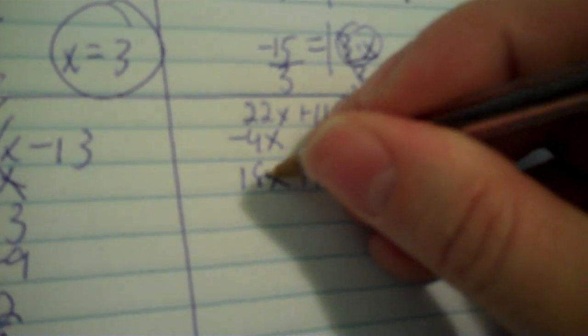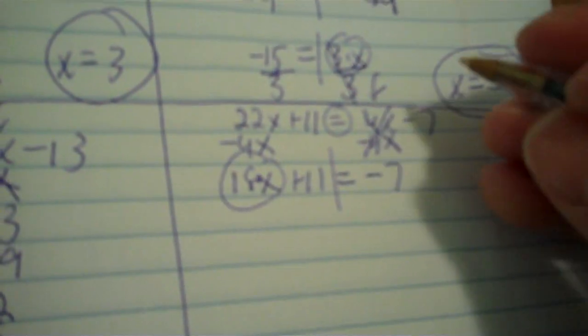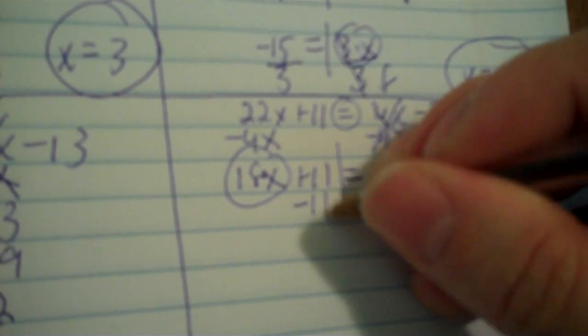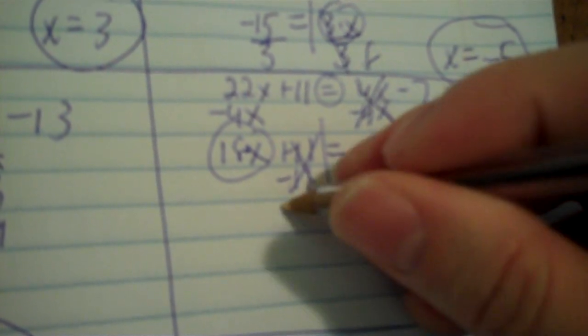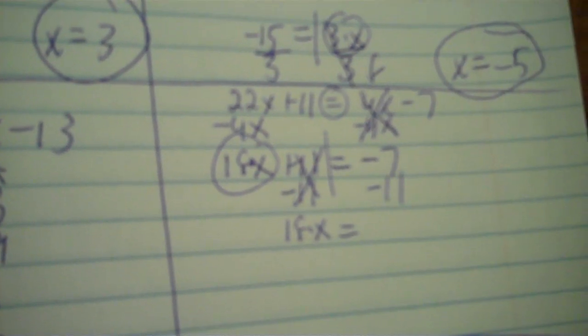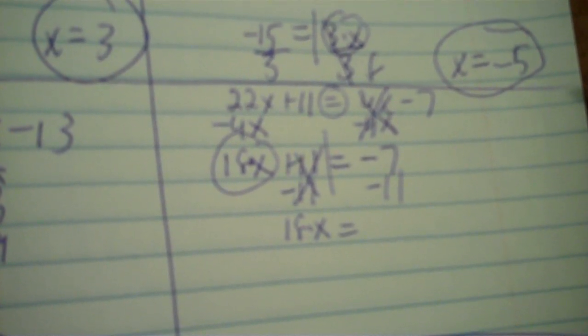Okay, so I got 18 times x and plus 11. Let's get the 11 to 0. We would subtract 11. Negative 7 minus 11 is going to be negative 18. Okay. Then finally, 18 times what's negative 18? Well, I know it's got to be a negative, and then I'm going to divide both sides by the 18. And that's negative 1. Okay.